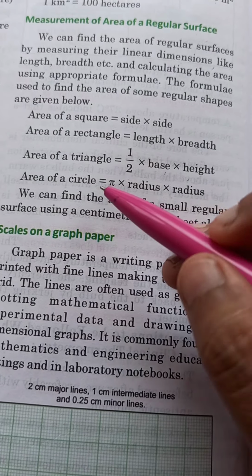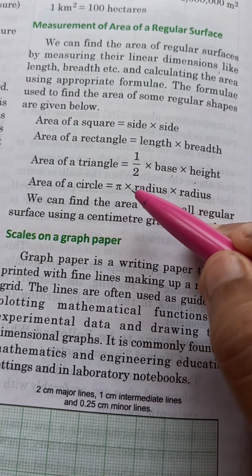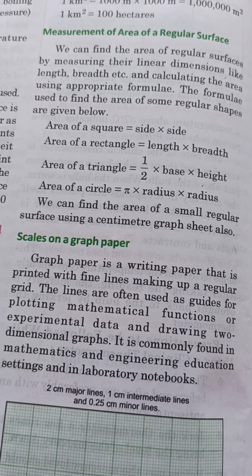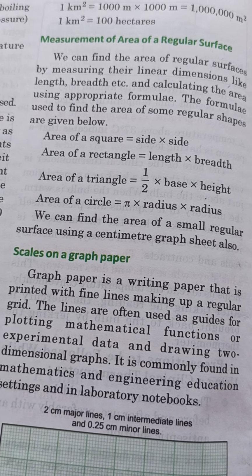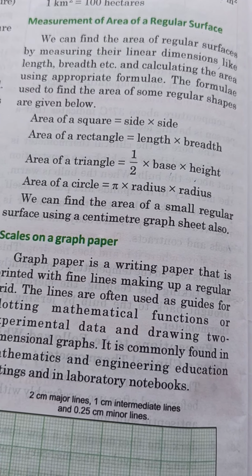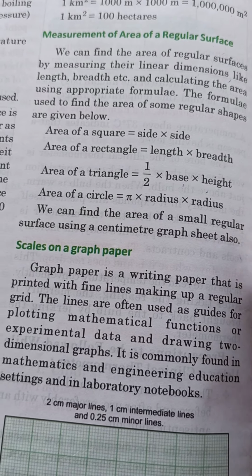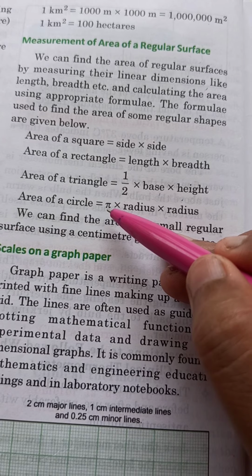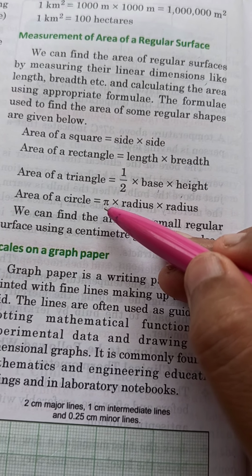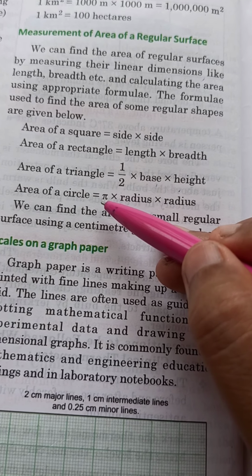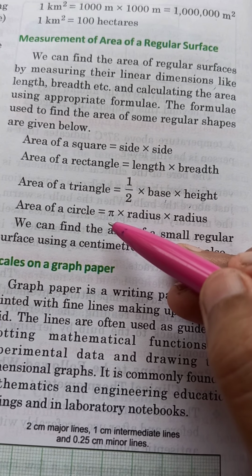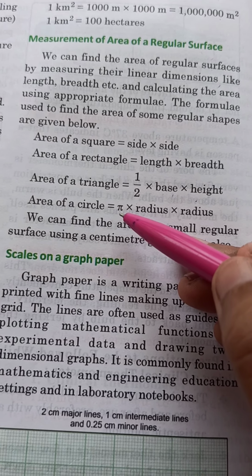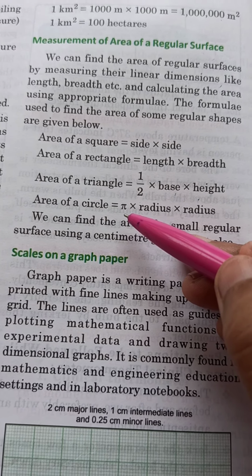Now area of circle is equal to pi into r square. In your maths of 5th standard, or maybe 6th or 7th standard, you will see there is a specific value of pi, that is 22 upon 7. We cannot change the value of pi, we have to take that particular value every time.